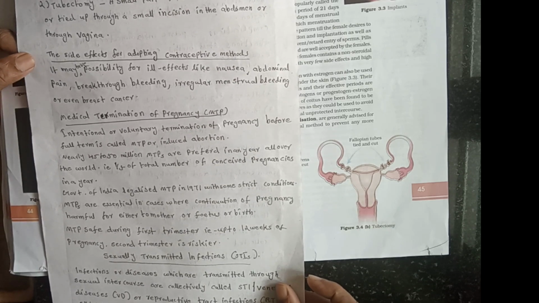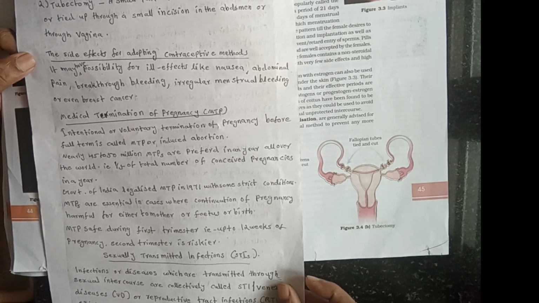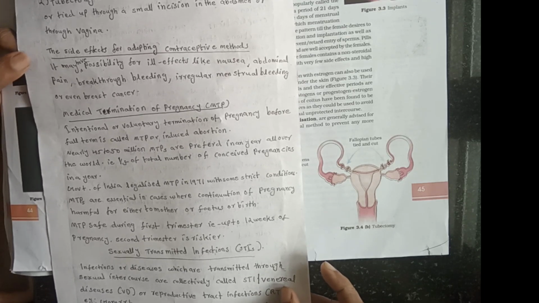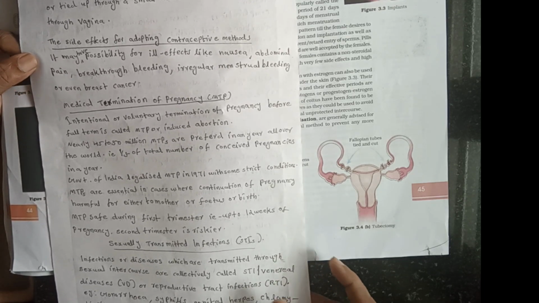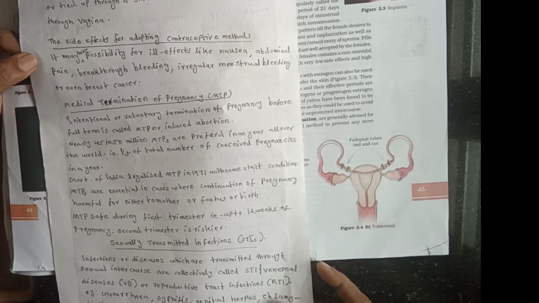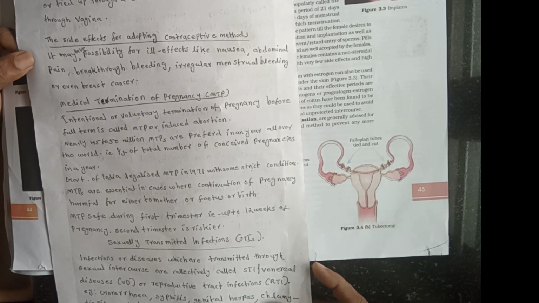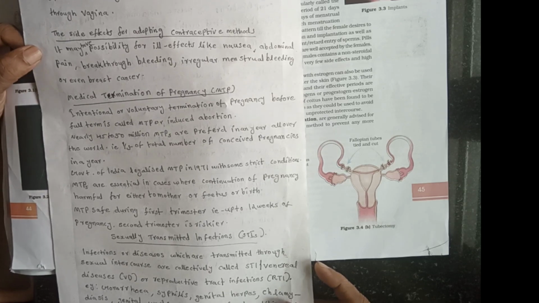There are little side effects for all contraceptive methods. There is a possibility of ill effects like nausea, abdominal pain, breakthrough bleeding, irregular menstrual bleeding, or even breast cancer.